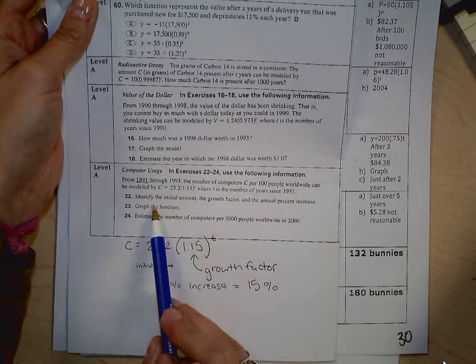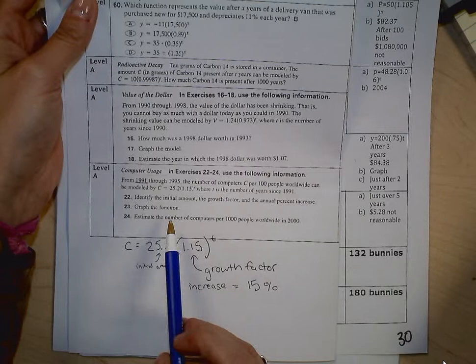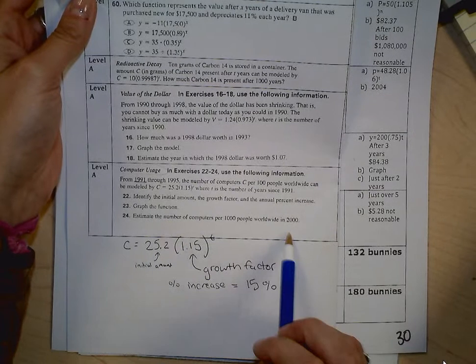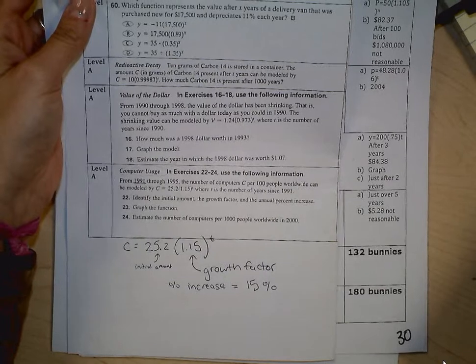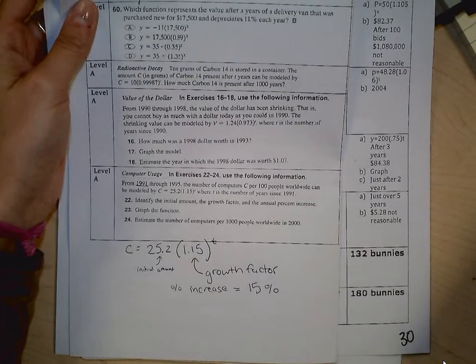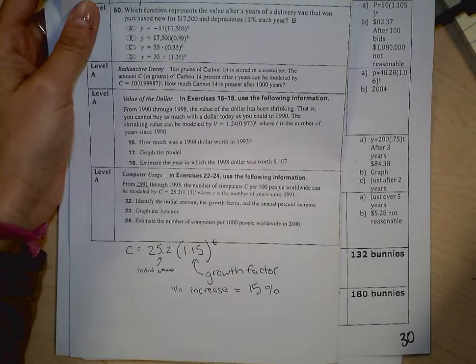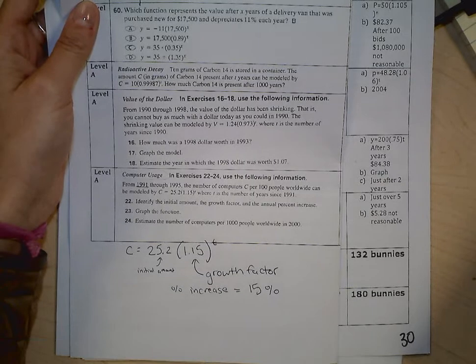23 says graph the function. So I could either create an XY table, plug in values for T and solve for C, or I can just use Desmos. You guys will be able to use Desmos on the test. So I'm going to go to desmos.com.